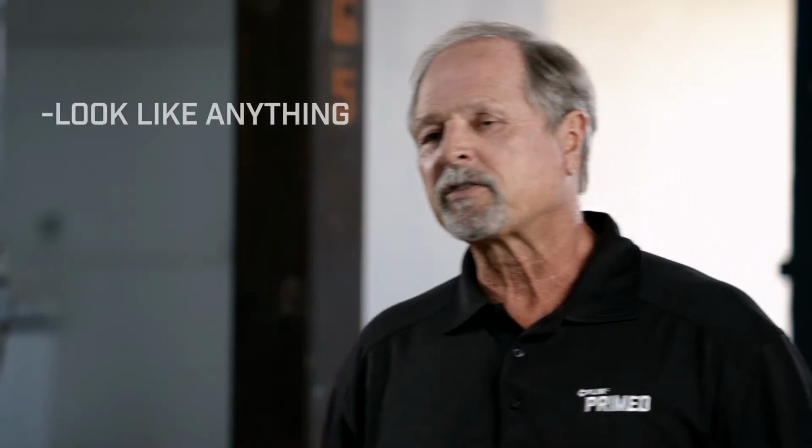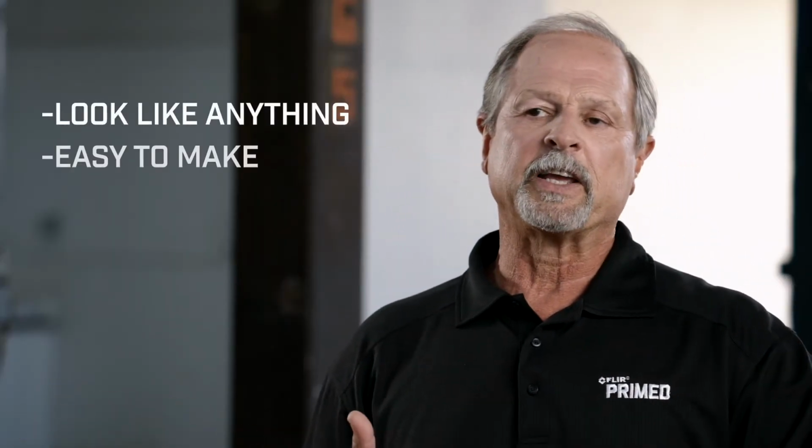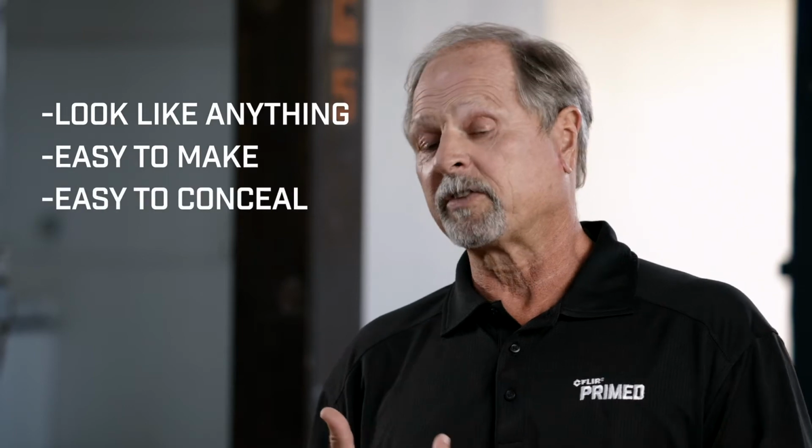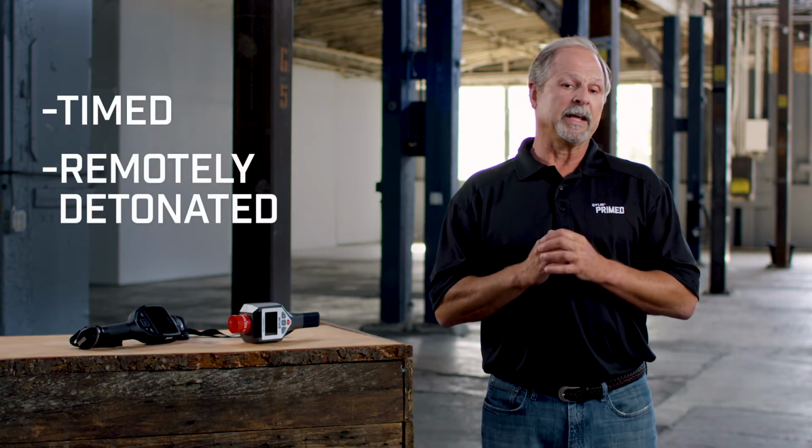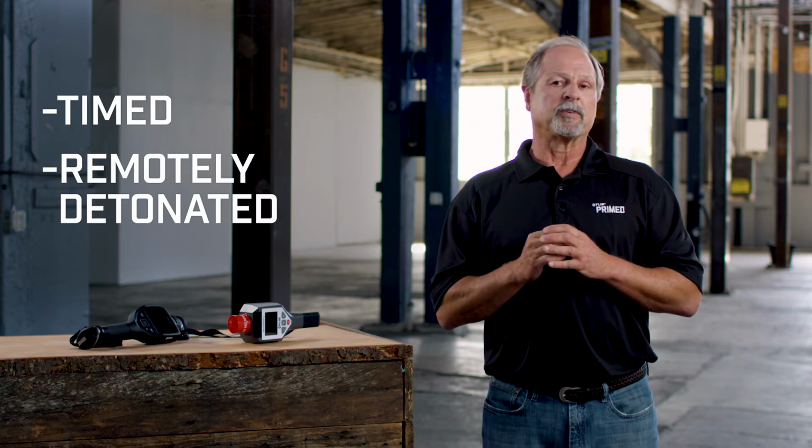They're using asymmetrical tactics, and they can be at places that we don't suspect. These devices can look like anything. They're fairly easy to make and very easy to conceal. They can be timed, or they can be remotely detonated. A lot of different options here. Close to the position that I'm filming this today in Portland is a town called Woodburn. 5 years ago, an IED detonated inside of a bank, killed 2 people and injured 1. So the potential is there all the time for a secondary device at a scene that you are on.